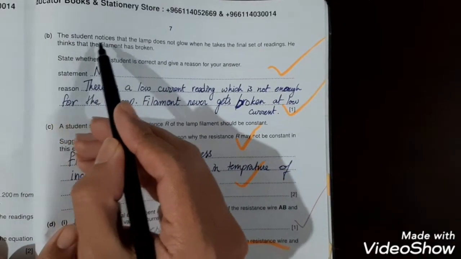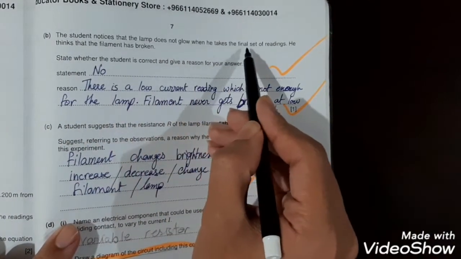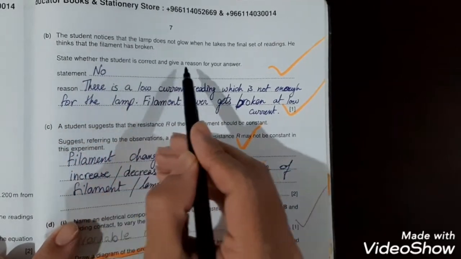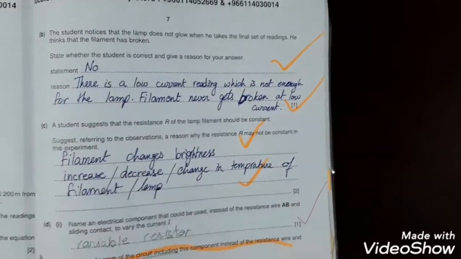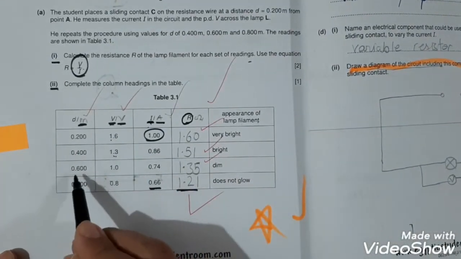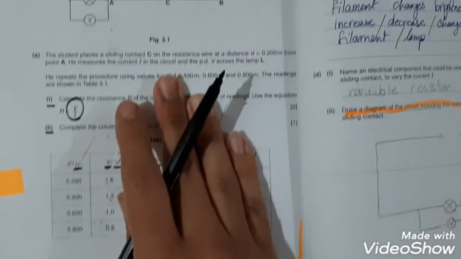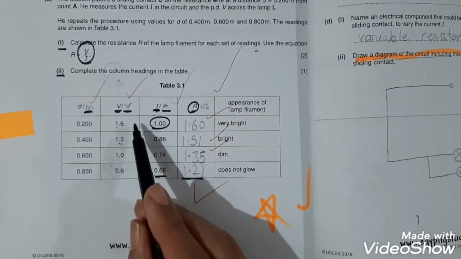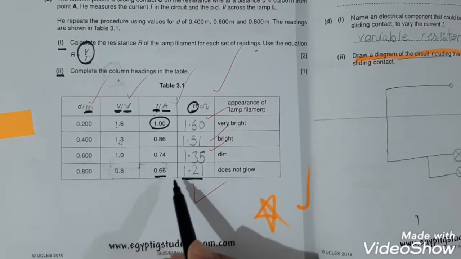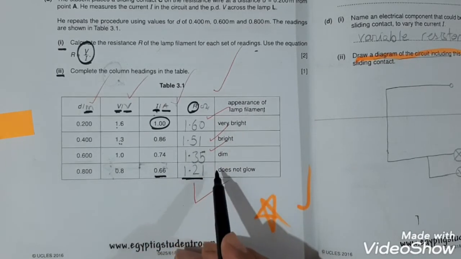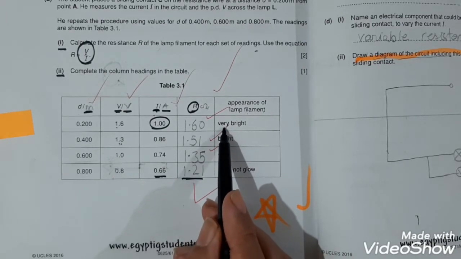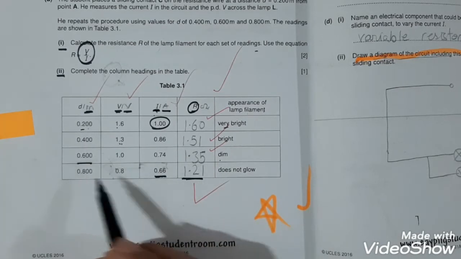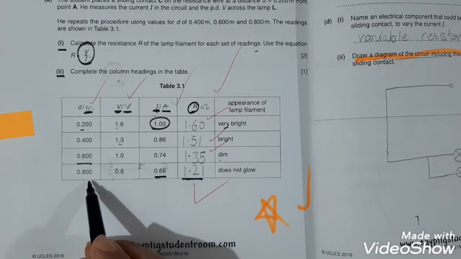Question B states the student notices that the lamp does not glow when he takes the final set of readings. He thinks that the filament has broken. State whether the student is correct and give a reason for your answer. Over here in the table, as he increased the distance of the resistance wire from point A, the value of volts and current kept decreasing, and so the appearance of the lamp filament decreases, from being very bright at 0.2 meters to dim at 0.6 meter, and at the last it does not glow at 0.8 meters.